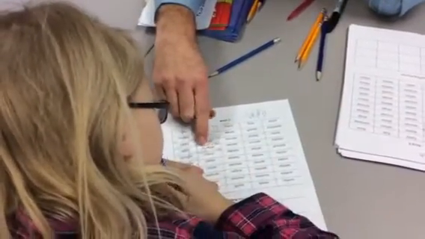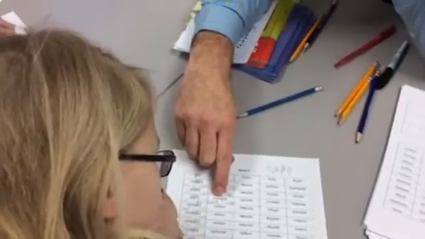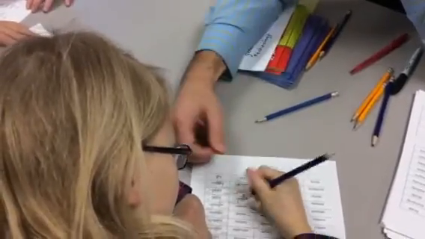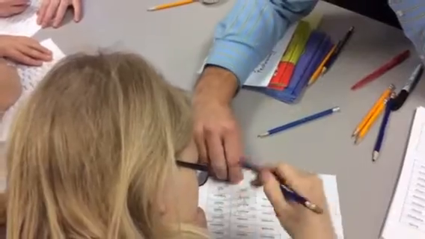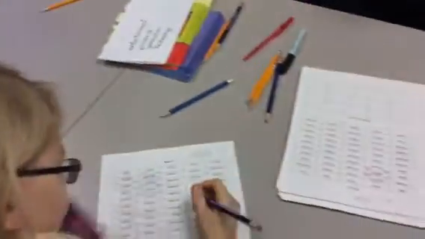How many consonants are in the middle here? One. So what do you normally do? Where are you going to put it? There you go.